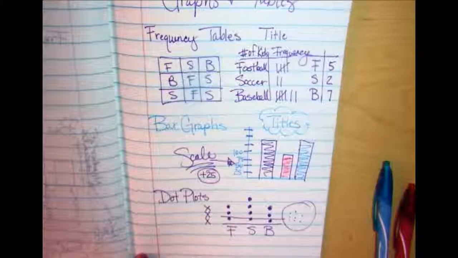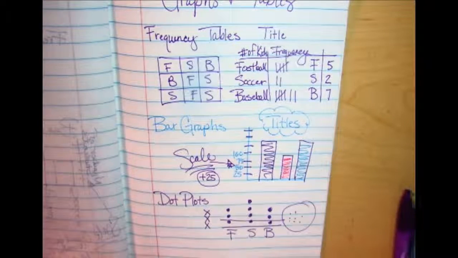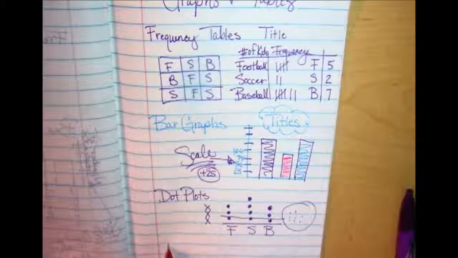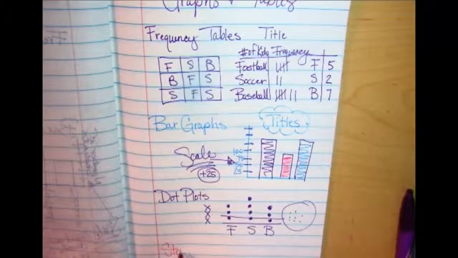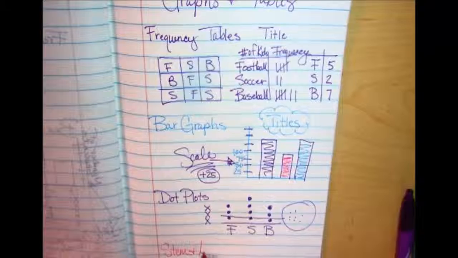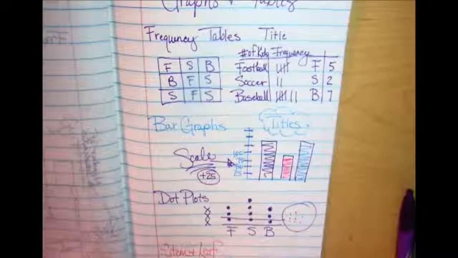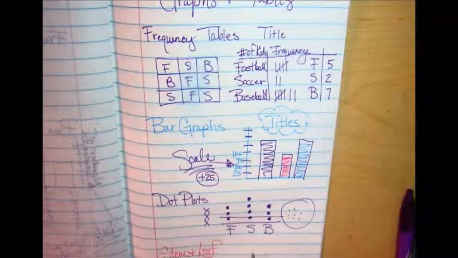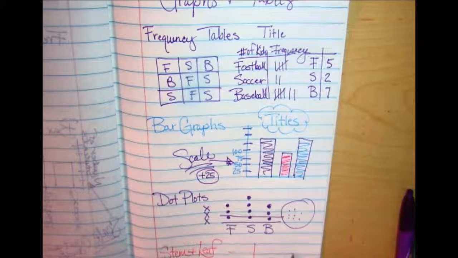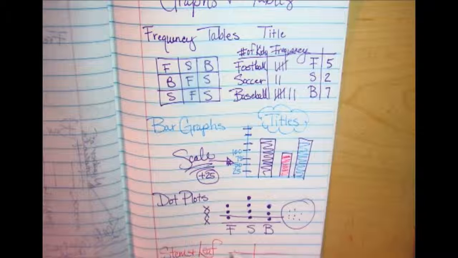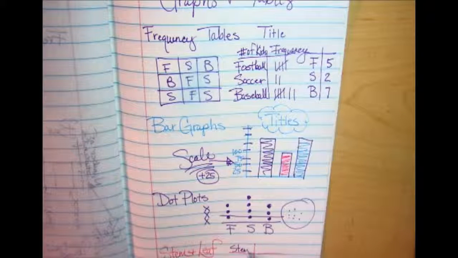And then the one that kids usually forget some about are the stem and leaf. The things to be careful about with these guys, because you have your stem and your leaf.